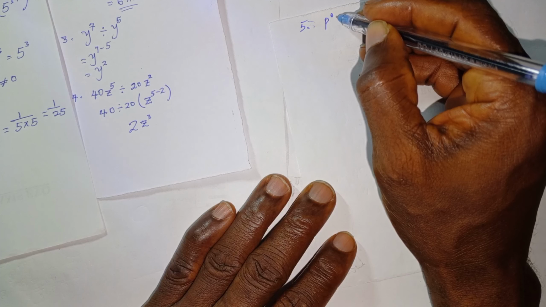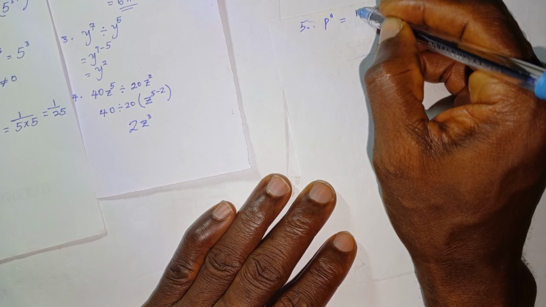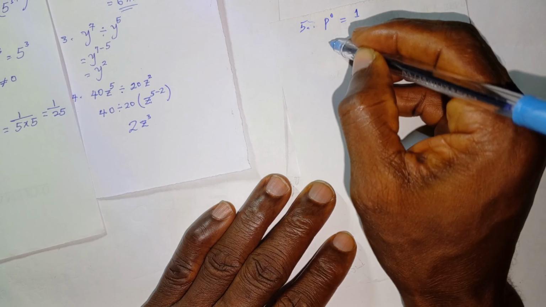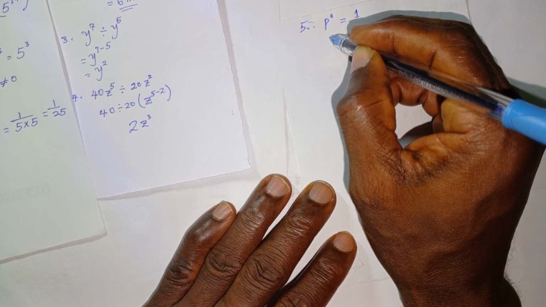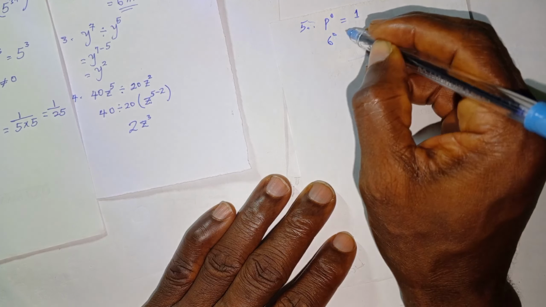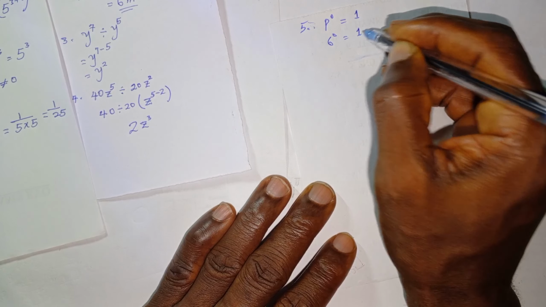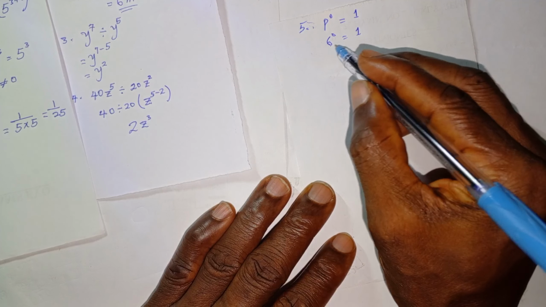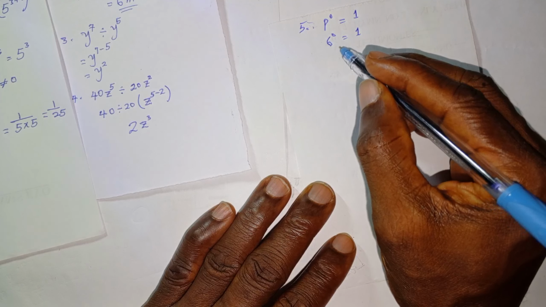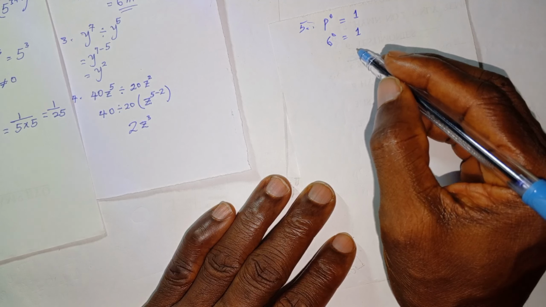Letter P raised to power 0 is equal to 1. We have 6 raised to power 0 is equal to 1. Whatever number this is, so long as this number is not equal to 0, it is equal to 1.